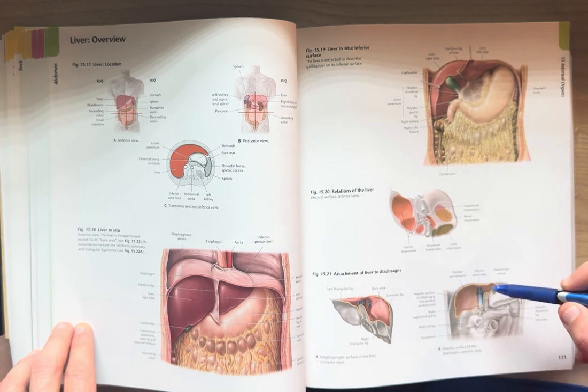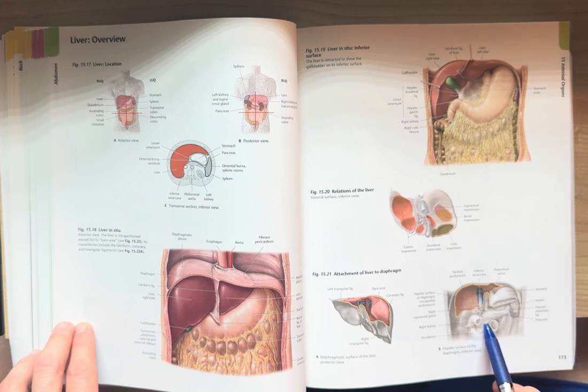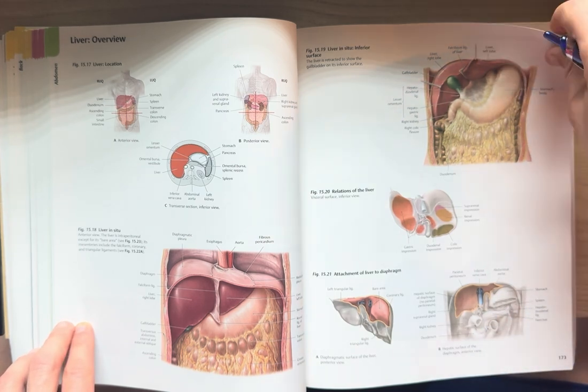So we can't see the liver here, we can see the hepatic surface. And because of that, we can see a few different features that we wouldn't normally, like the inferior vena cava and the abdominal aorta. Here's the right kidney. And there's the pancreas, so we've got the stomach kind of resected out of the way to be able to see that.